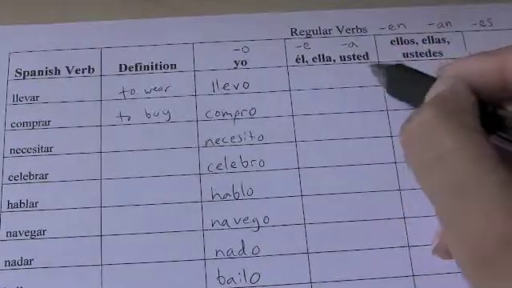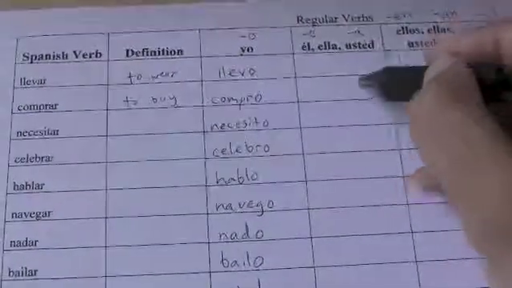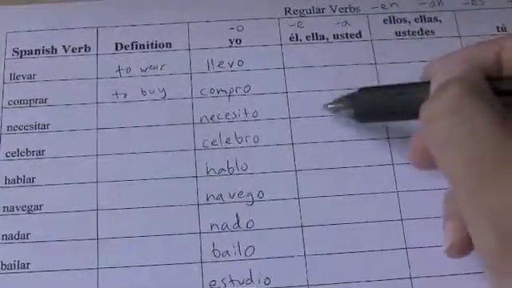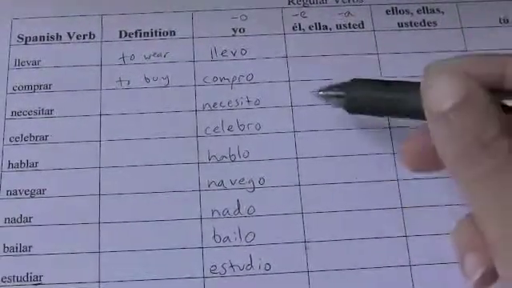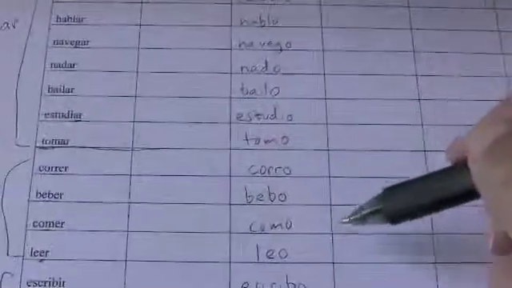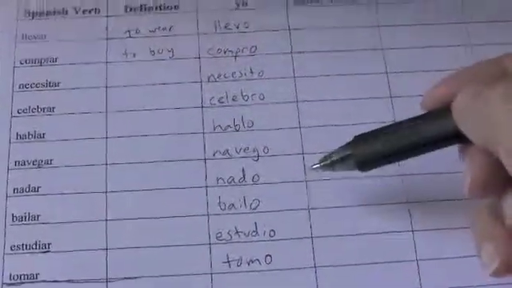Okay, el, ella, usted. So what I'll do with the rest of these is I'll do 4 of each. So that'll be all of the ER, IRs, and 4 of the ARs.